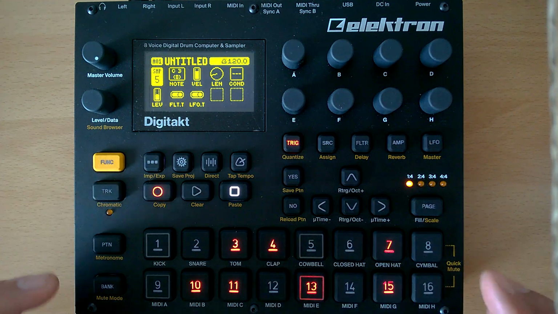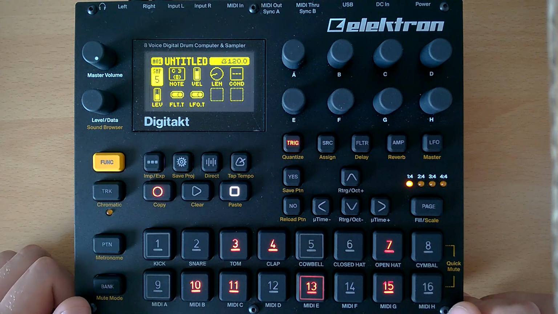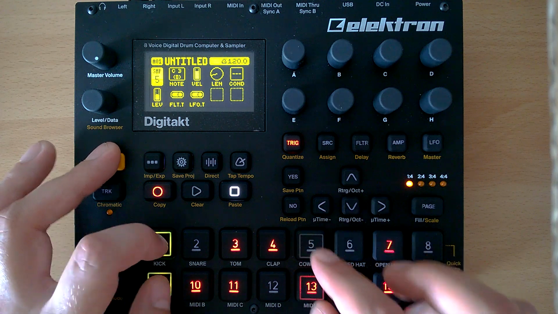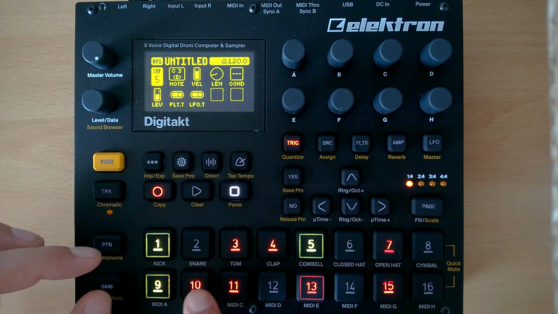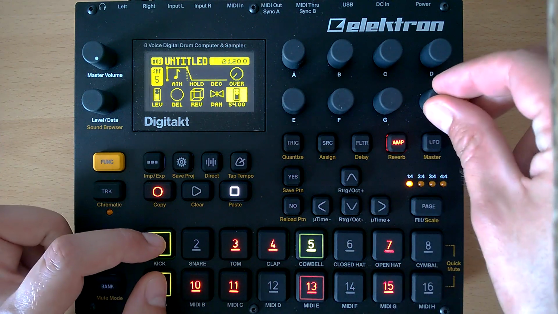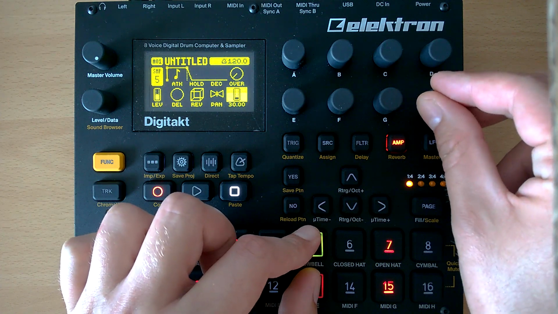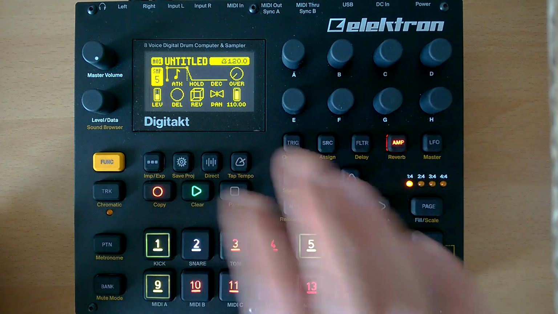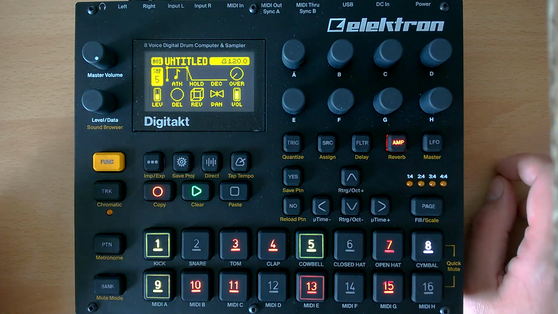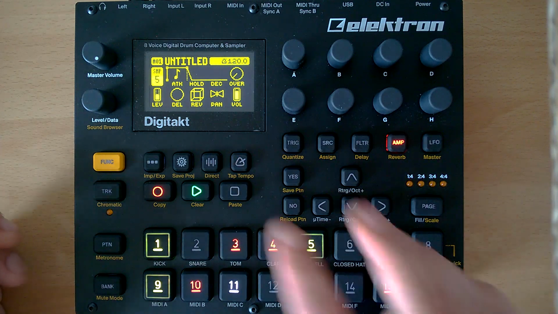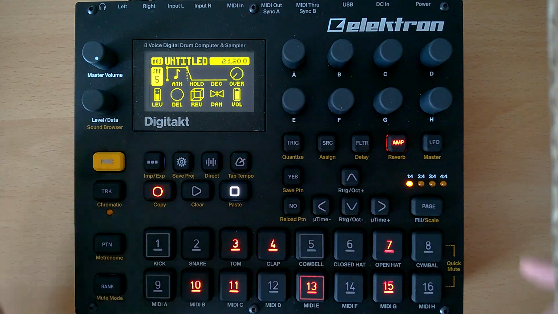Now our baseline is a little bit more complex, and things are not so easy anymore, because you see I have a step right here, and to get a good sidechain effect I could do this again, but listen to the result. It could work, but I think it's not so great in that situation.